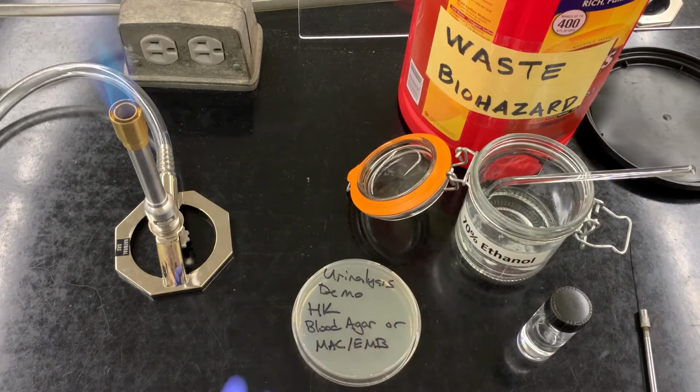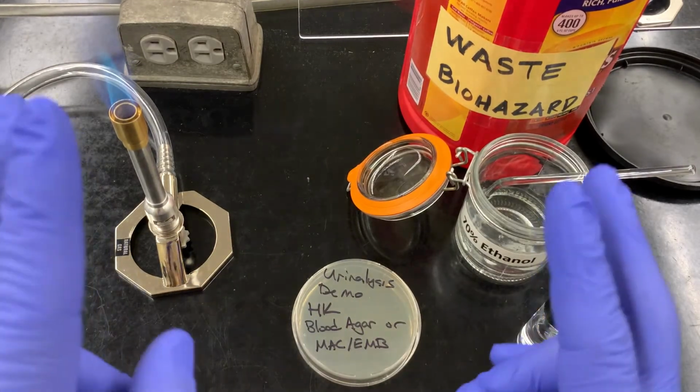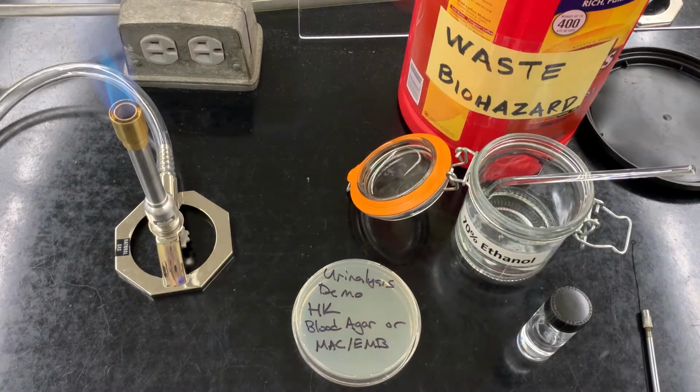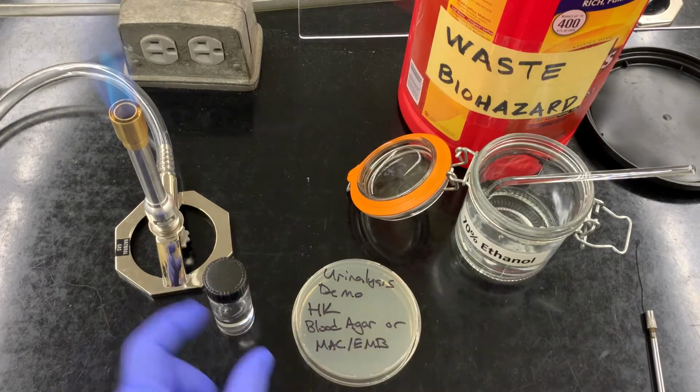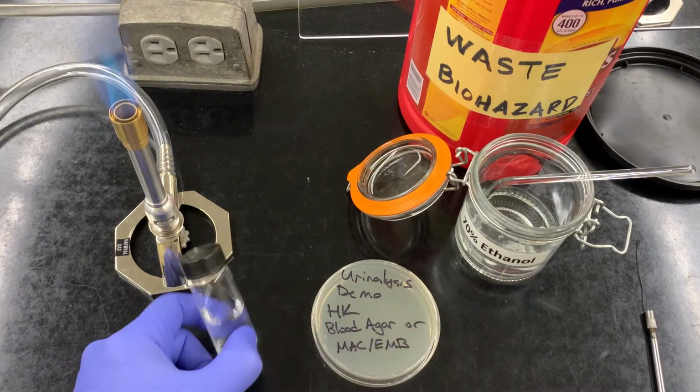For urinalysis, again, we will have two media, a blood agar, right? Probably TSA, and then MacConkey or EMB. We will have some urine for you to goof around with, but today I'm just going to use water.